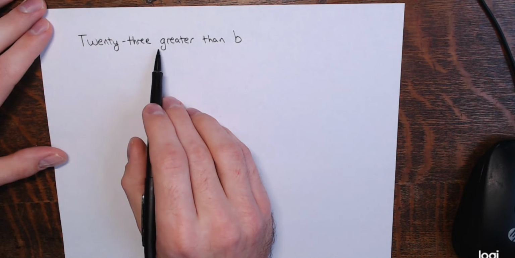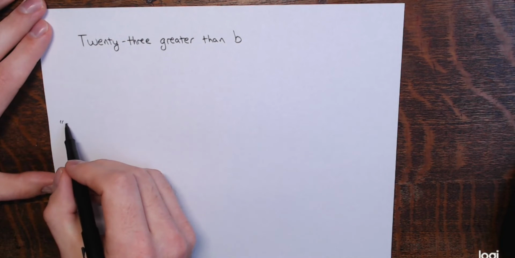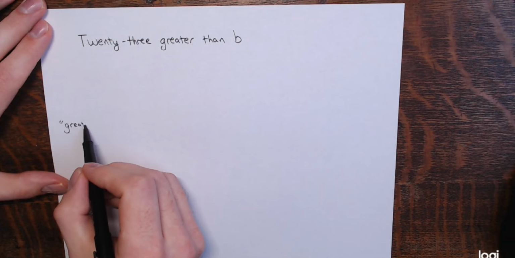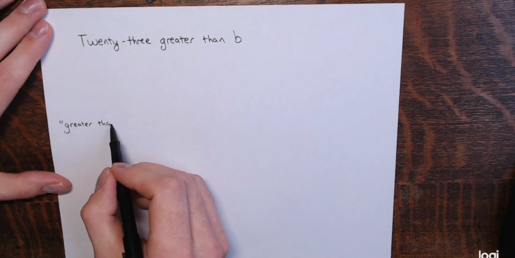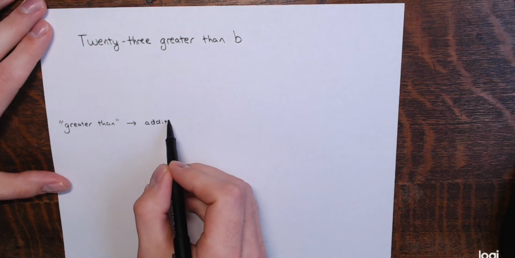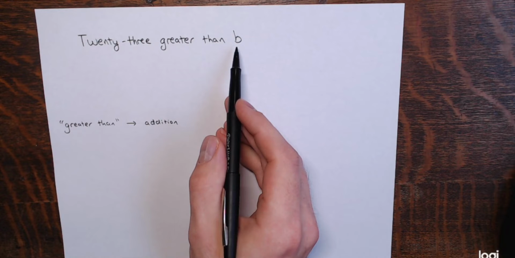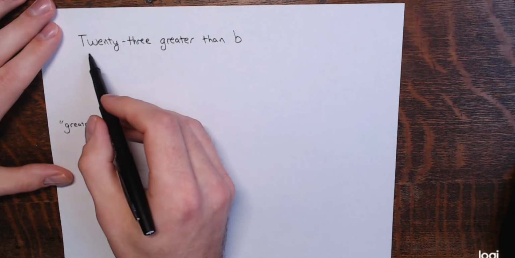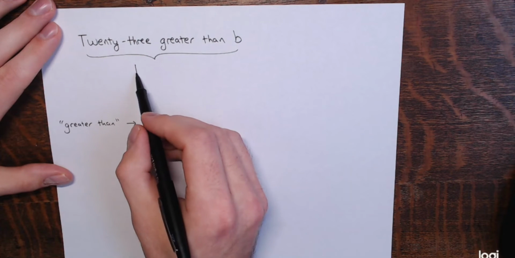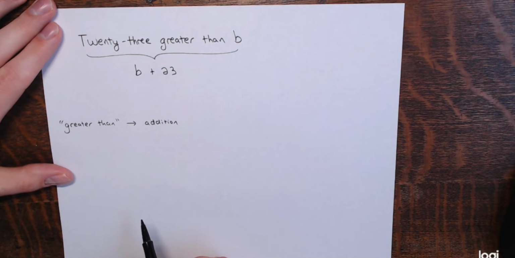There's a huge difference. Greater than by itself means you're doing addition. This means 23 more than B, greater than B, B plus 23. So that's what this expression means. B plus 23, that's 23 more than, 23 greater than B.